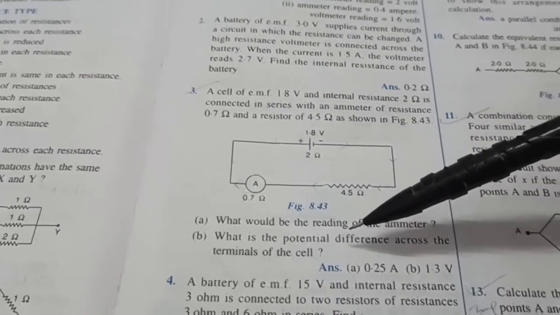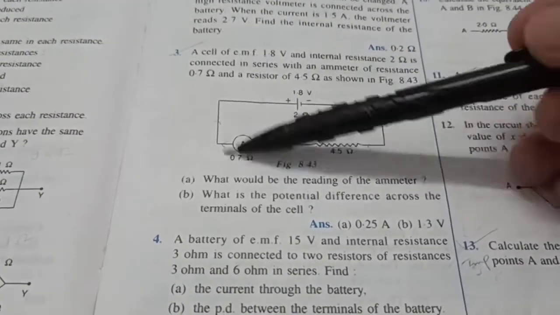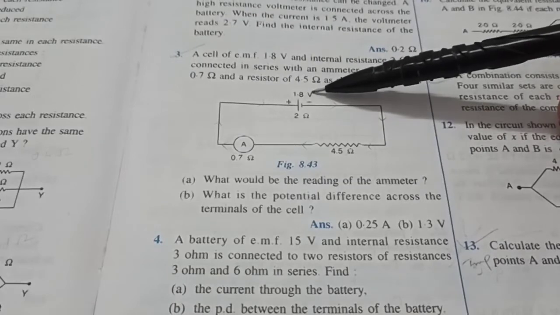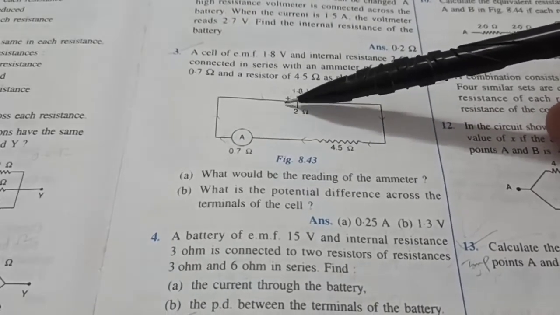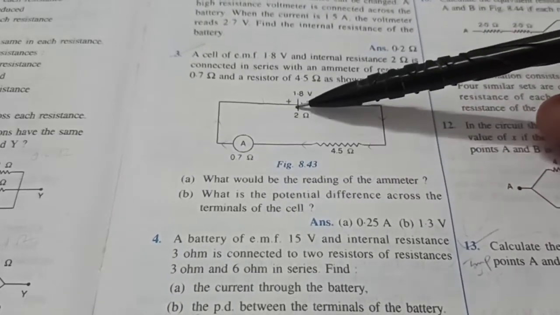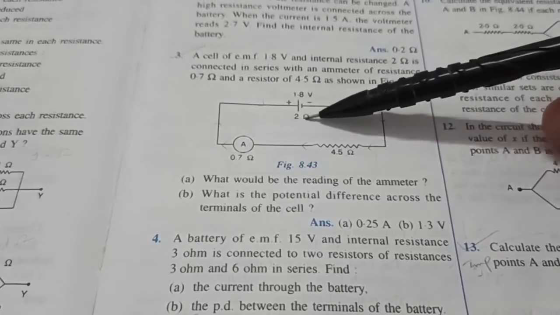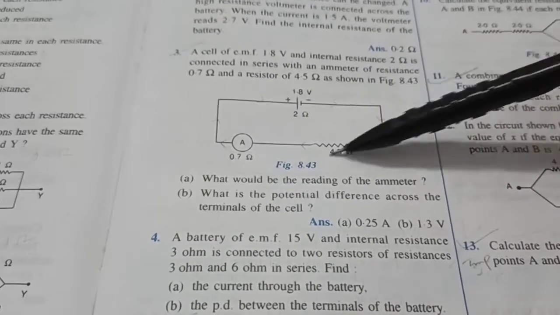Next, what is the potential difference across the terminals of the cell, or what is the potential difference of the external circuit? EMF is 1.8, that includes the internal electrolyte also, but we want the potential difference of only the external circuit, which will definitely be less than 1.8 volt because there is some voltage drop since they have mentioned this internal resistance. So what is the formula of voltage?